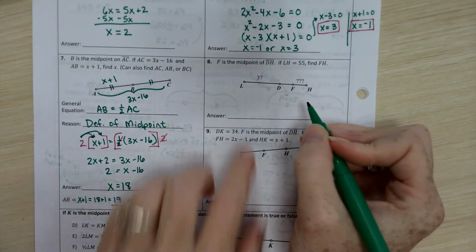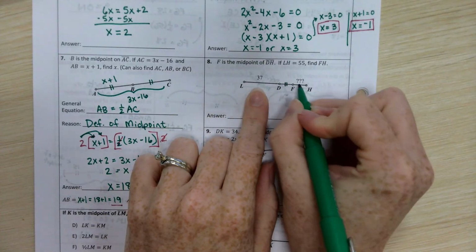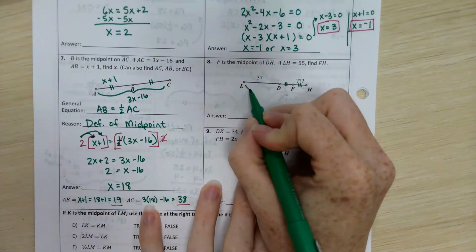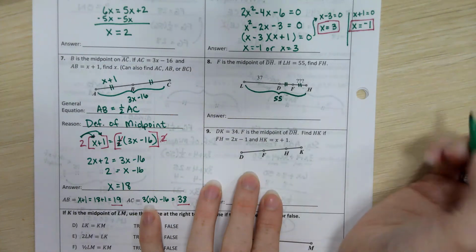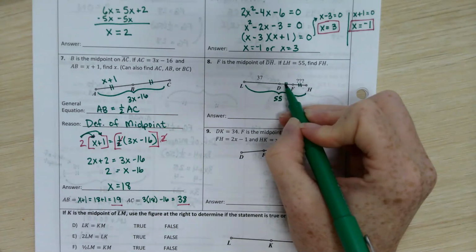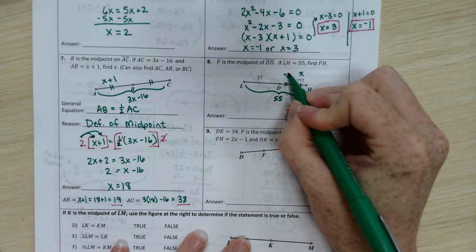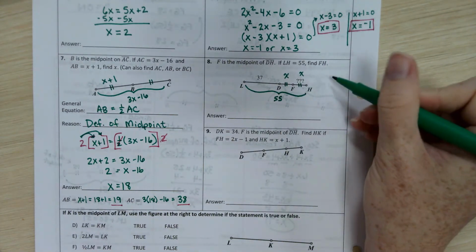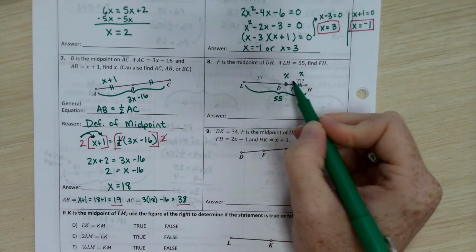All right, if you're sticking around to finish these out, F is the midpoint of segment DH. So these two segments are congruent, equal, they match. And LH is equal to 55. Since we're looking for FH, and we also have another piece missing that's equal to it, my suggestion would be to call that X so that we can also call this one X. They're not asking us for reasons or general equations here, so we don't have to explain how we came up with that, but that would be the definition of midpoint.